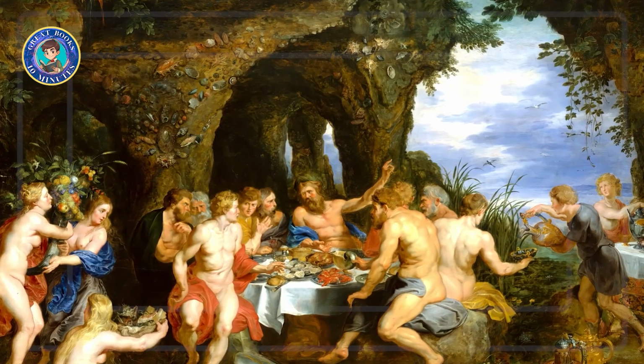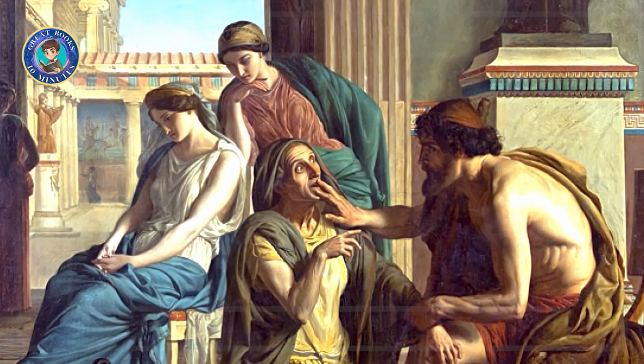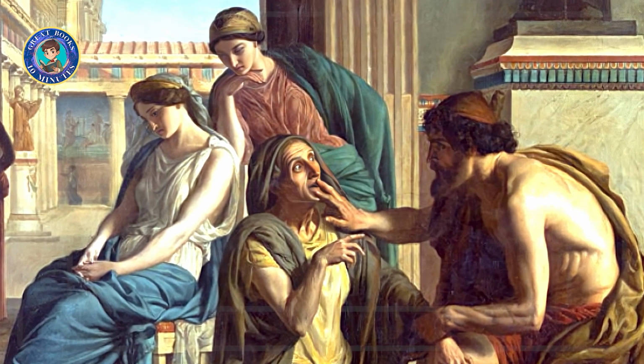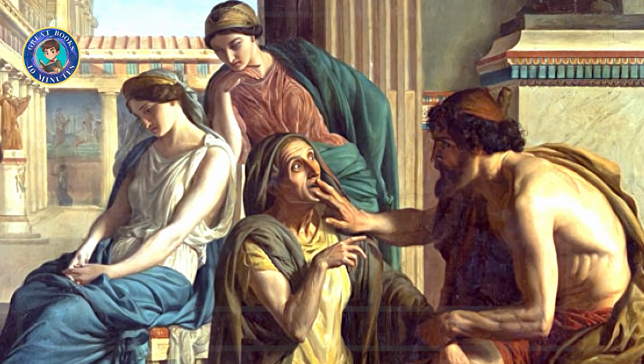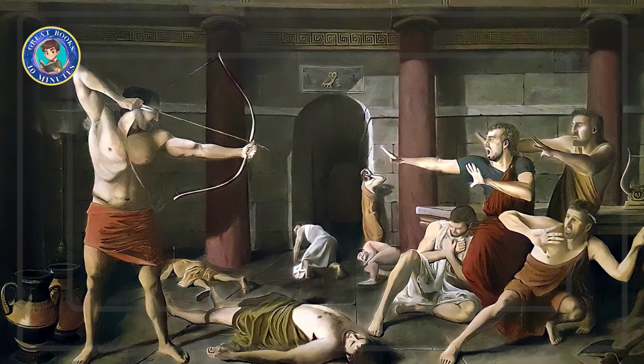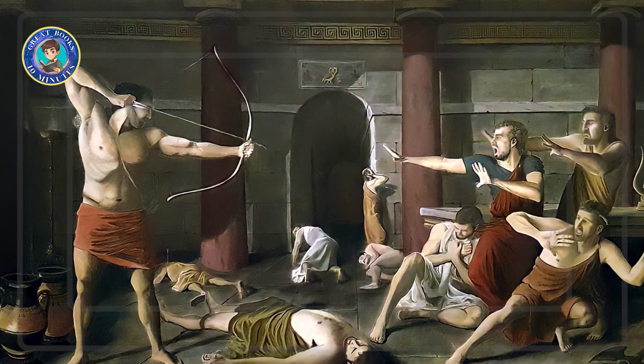Moreover, Odysseus is celebrated for his intelligence, resourcefulness, and cunning, rather than just his prowess as a warrior. His ability to outsmart his enemies and overcome obstacles through strategy and diplomacy often proves more valuable than brute strength.